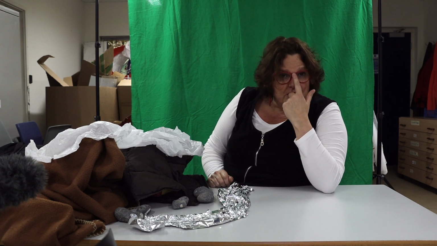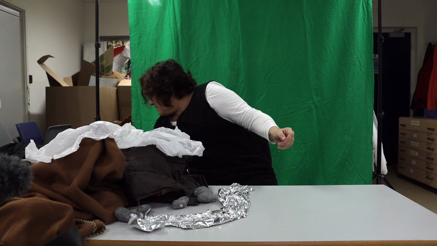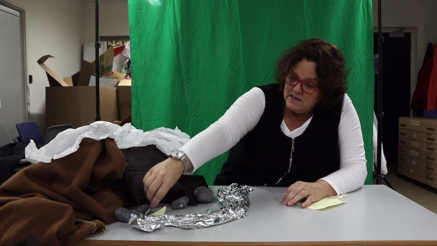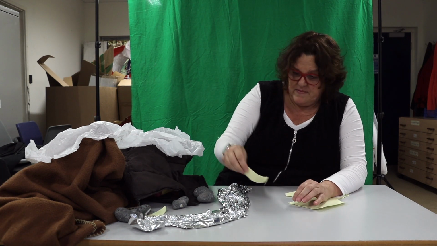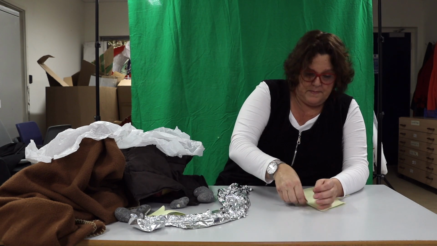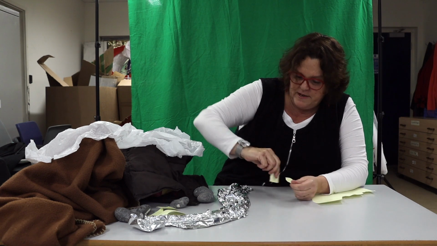Do I need it? Maybe we could have a beach. And what could I use for the beach? Right. Got some paper here. Maybe if I tear up some yellow paper, I can put my beach in here. Put a few more bits of yellow beach in.